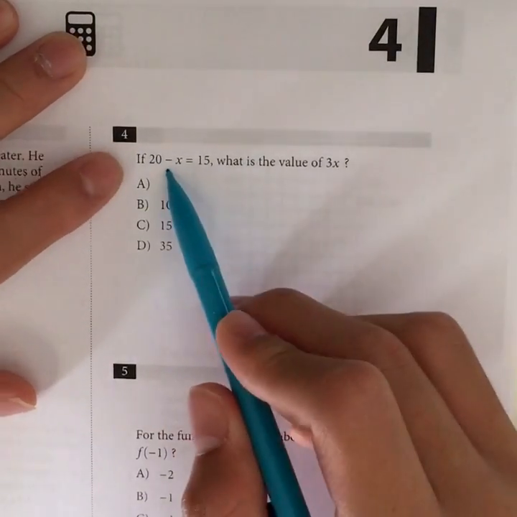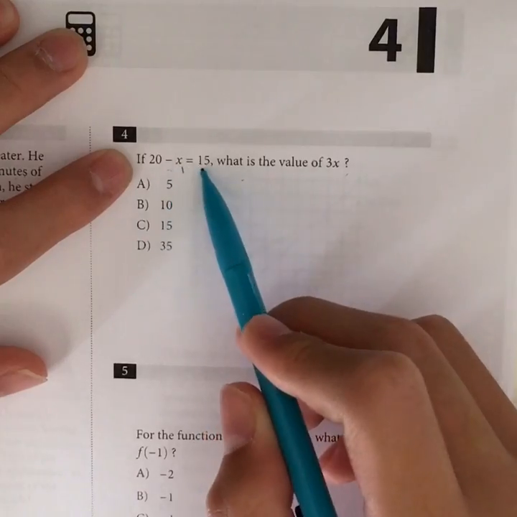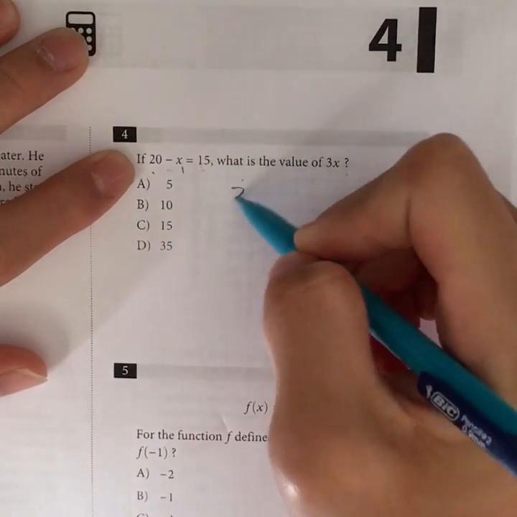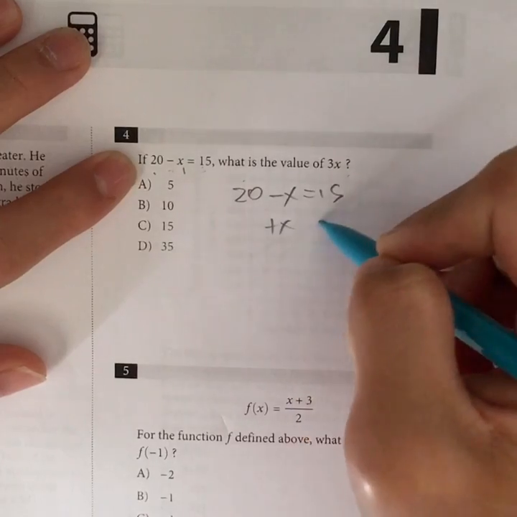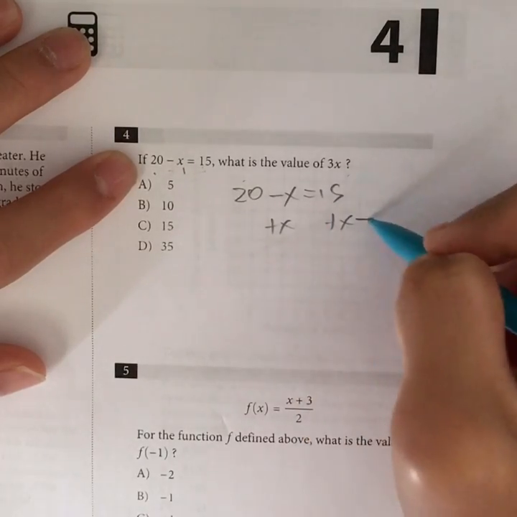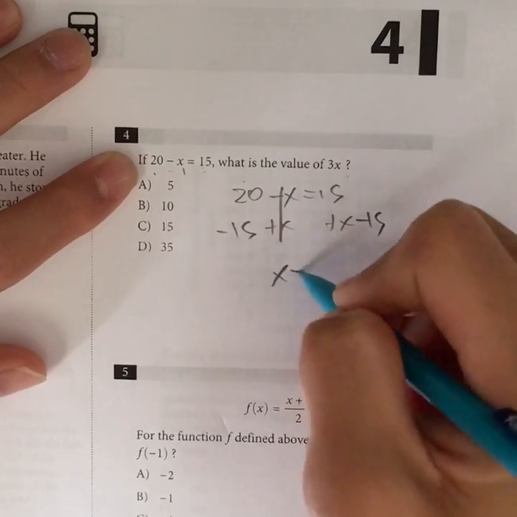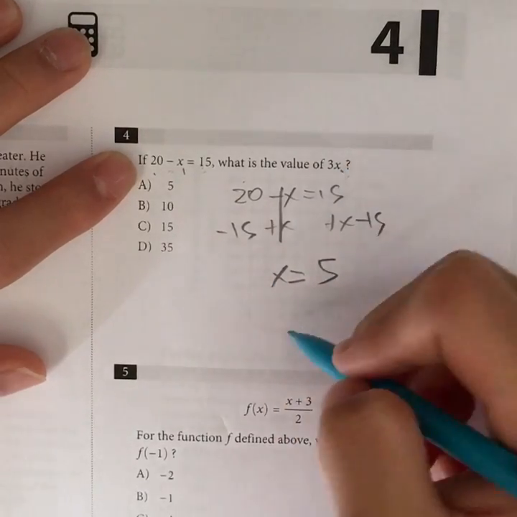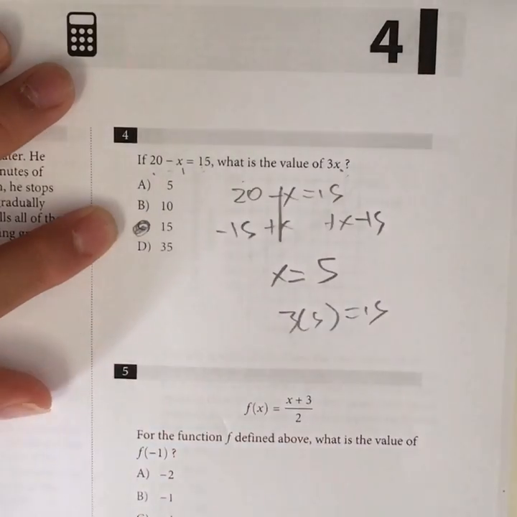Alright, question 4. If 20 minus x is equal to 15, what is the value of 3x? Let me just write this down. 20 minus x is equal to 15. I add x on both sides, and I subtract 15 on both sides. That'll give me x is equal to 5. They're asking for 3x. 3 times 5 is 15, giving us an answer of C.